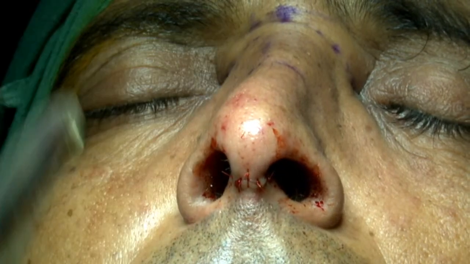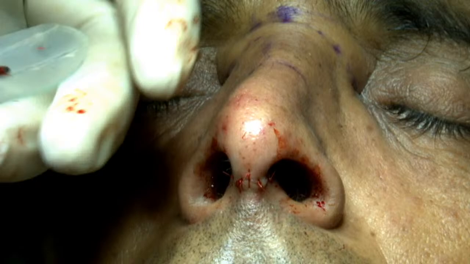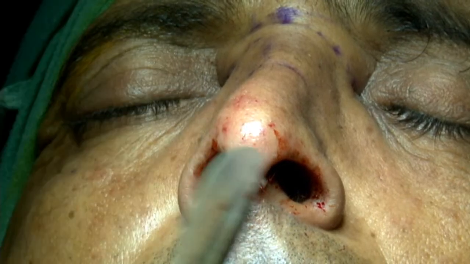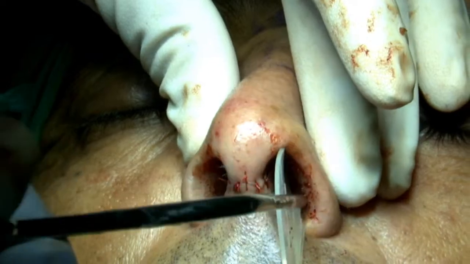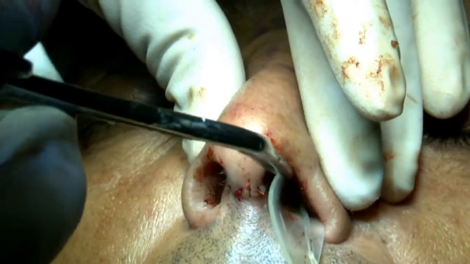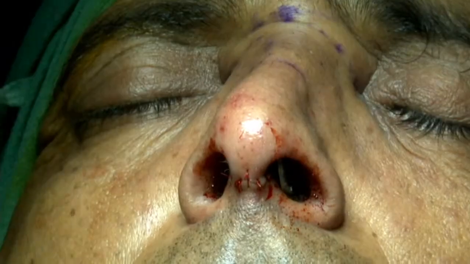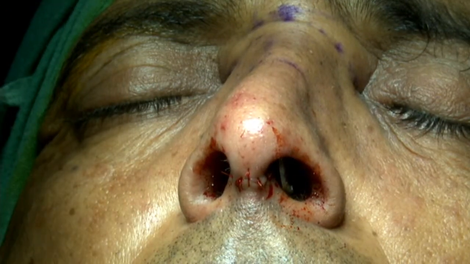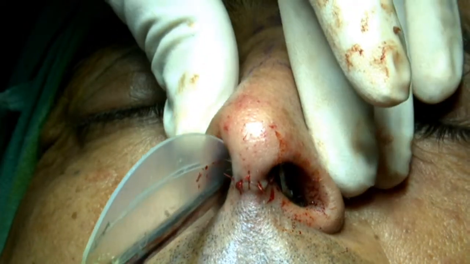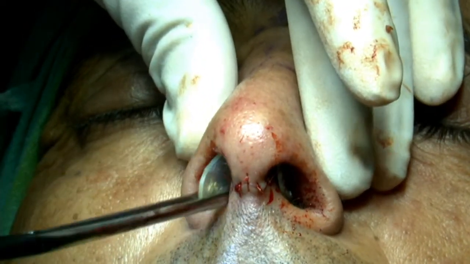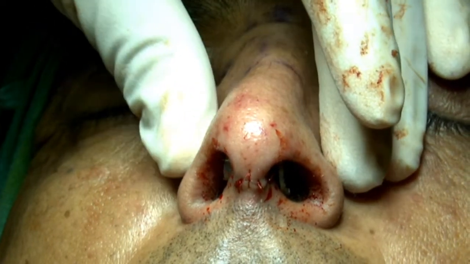This is the splint. This is removed on the 10th day. Suture.